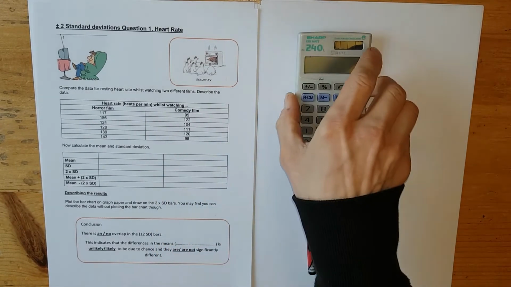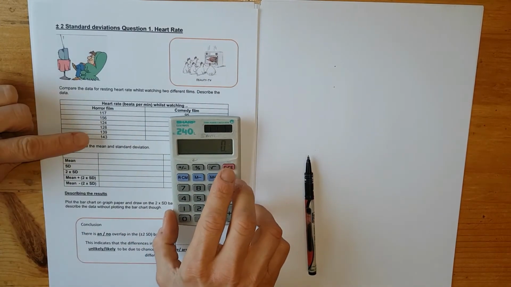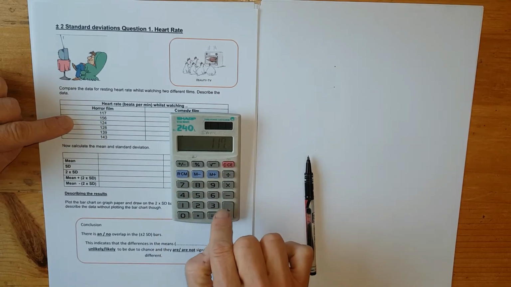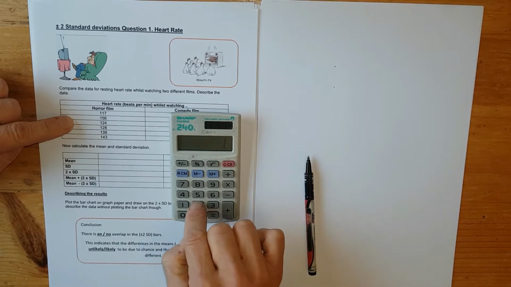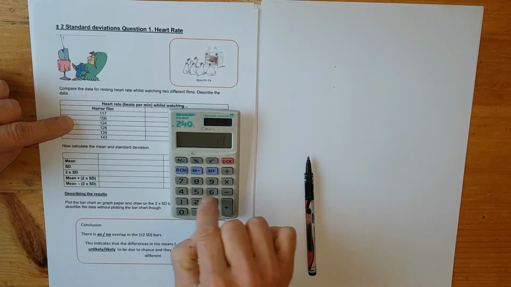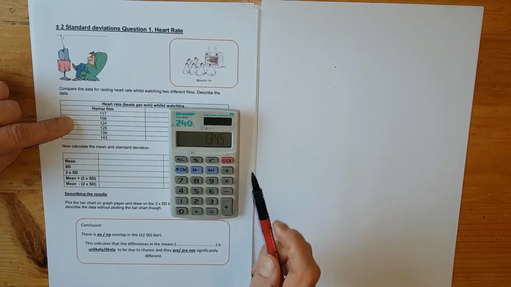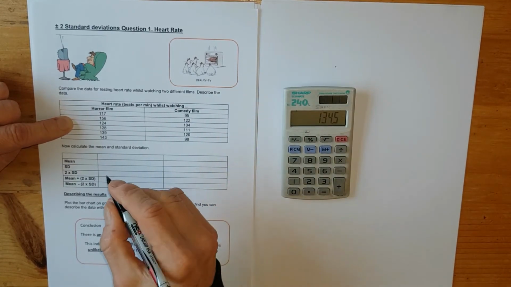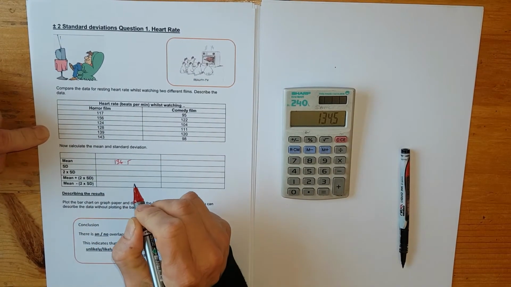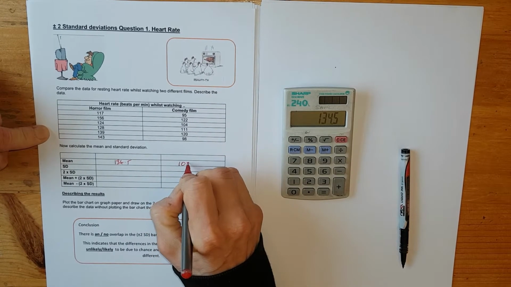So let's just work out the heart rate of the horror film. So here's my trusty calculator. Add them all up, divide them by however many there are, 6. So 117 plus 156 plus 124 plus 128 plus 139 plus 143 is 807, divided by 6 is 134.5. So I'll do this in red: 134.5. When I did the same earlier for the comedy film, I got 108.33.